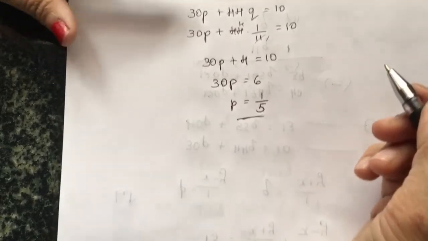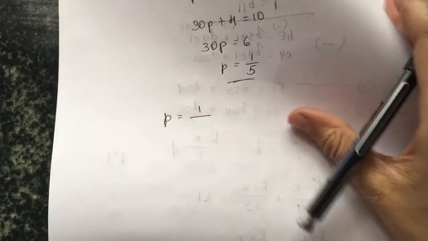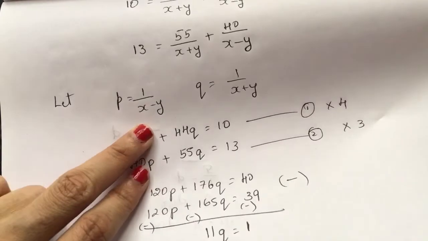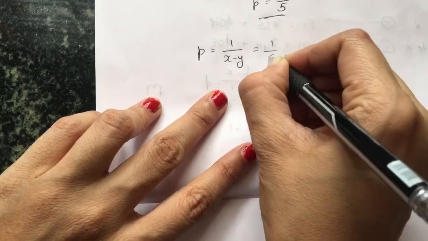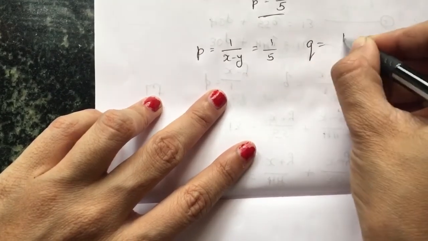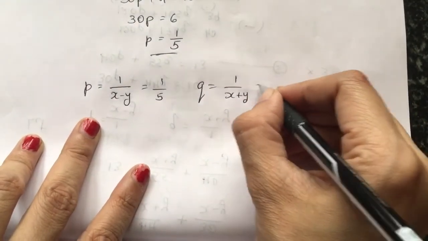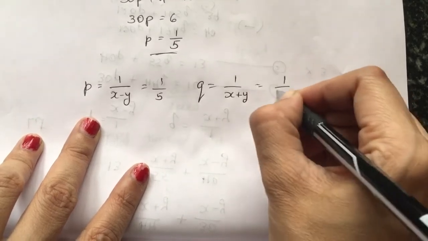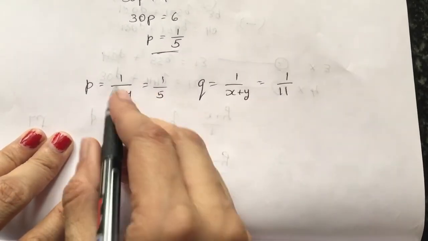Now what is p actually? P is nothing but 1 by x minus y, which is equal to 1 by 5, and q equal to 1 by x plus y, which is equal to 1 by 11.